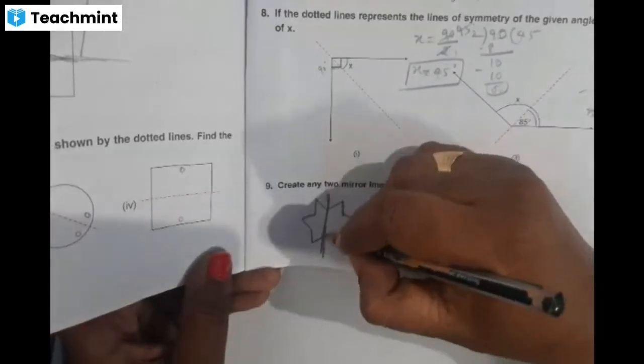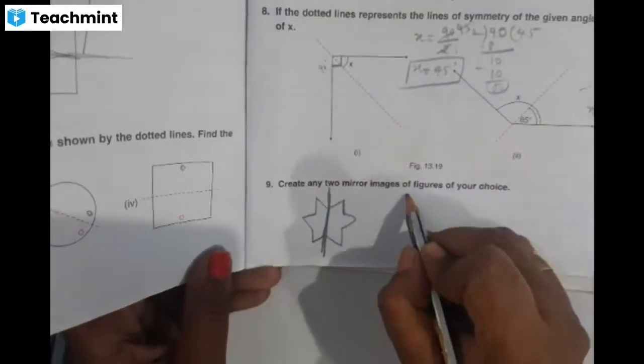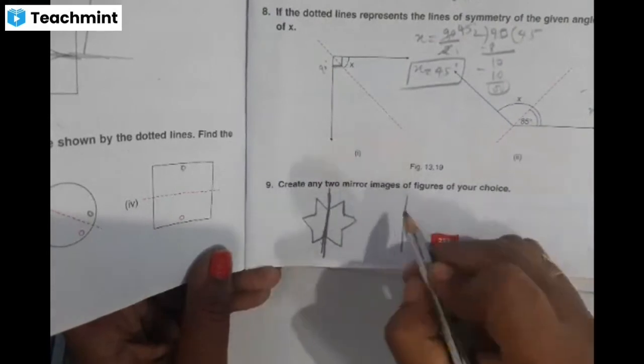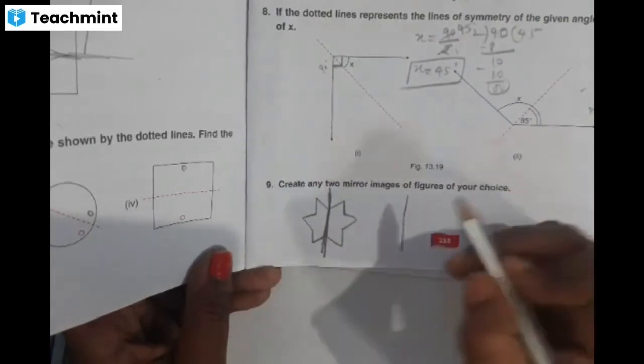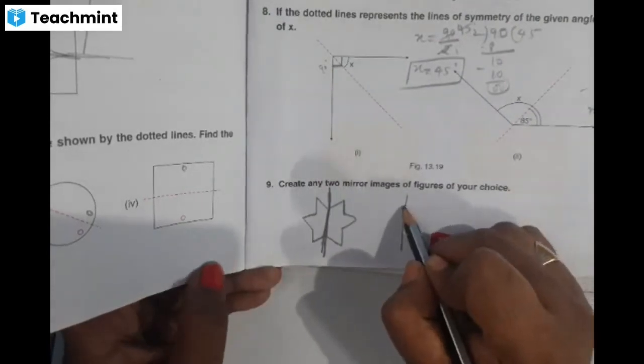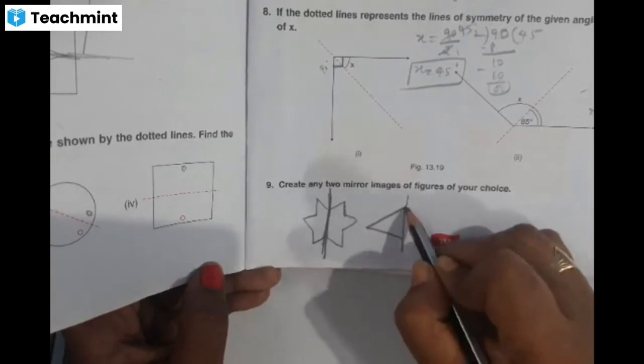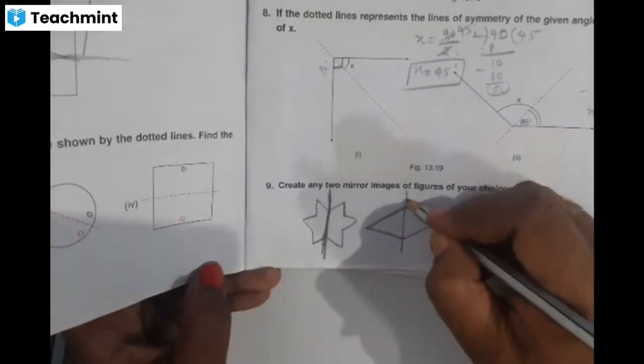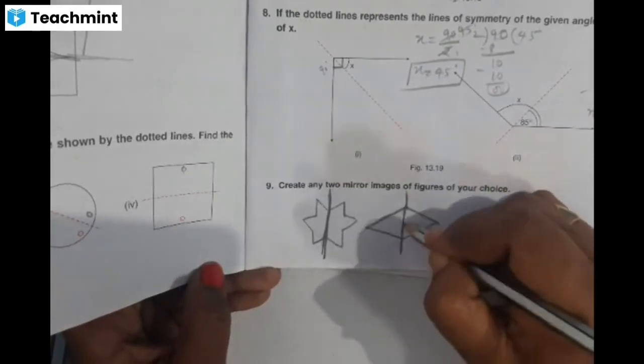If this is the mirror image, you have to draw in this way in your CWs. One more, two mirror images you have to draw. I can draw it in this way. So these are the two mirror images and this is the line of symmetry. You can draw the two mirror images of your choice.